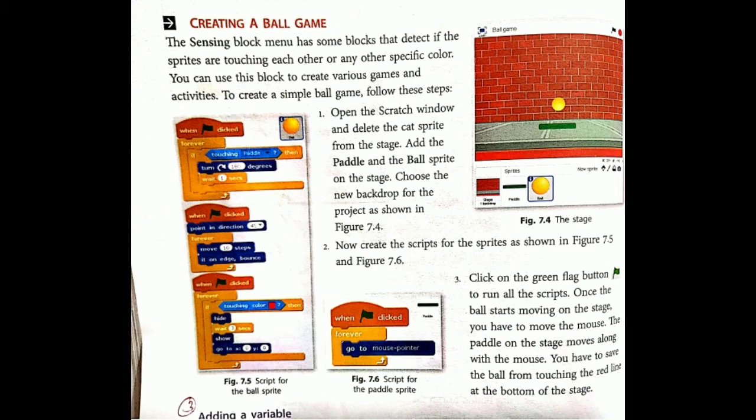So in the third step, what you have to do is click on the green flag button in order to run the scripts. And you will see that the ball starts moving onto the stage. And at that point, you have to move the mouse. Okay, now what happens is that the paddle on the stage moves along with the mouse. So your game is that you have to save the ball from touching the red line. Okay, so this is what your game is.